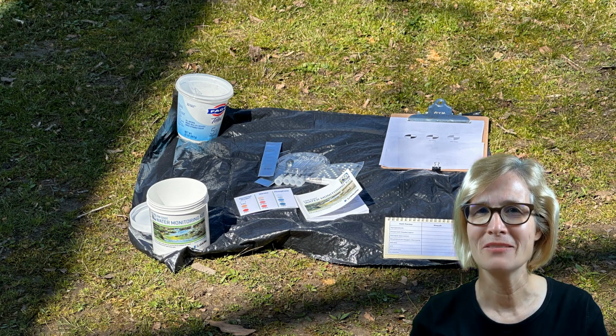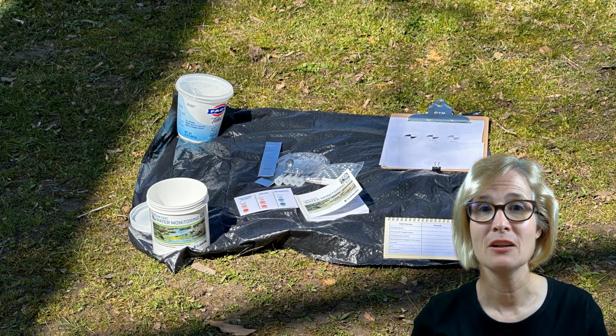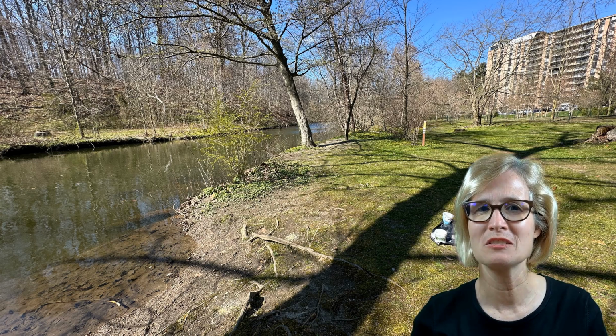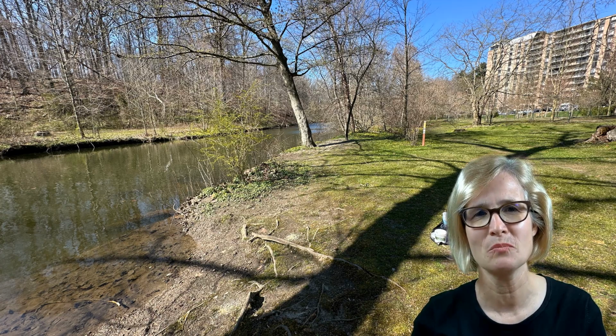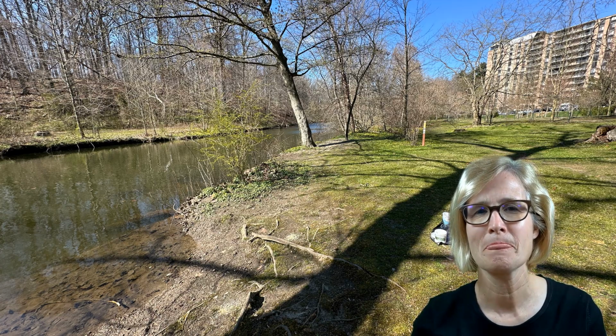When you arrive, lay out your materials on your trash bag away from the water so nothing gets wet, and it also should be the place where you plan to conduct the chemical tests. It should be a large enough space so that all of the kids that are with you can participate and watch the different color changes.